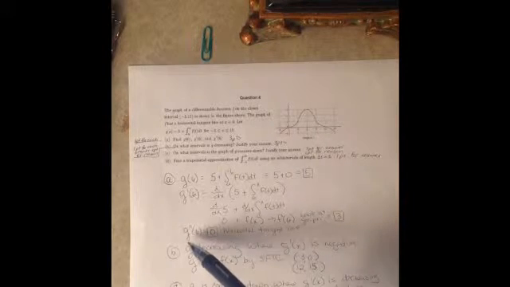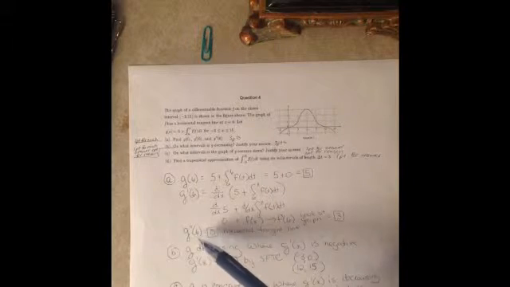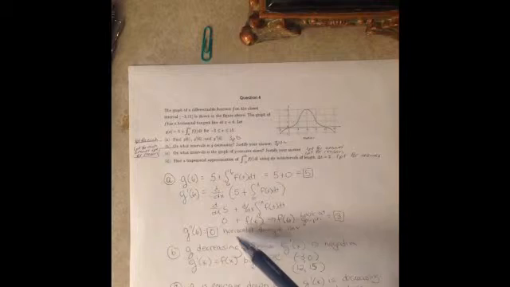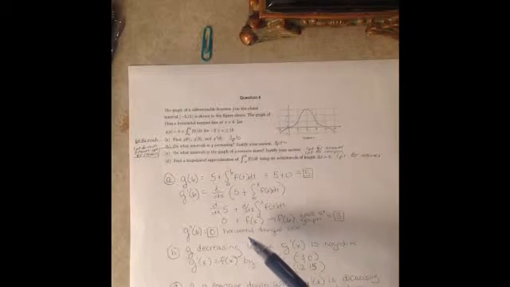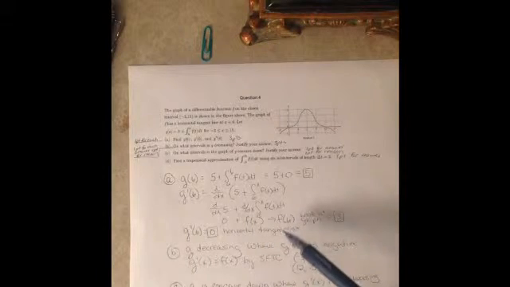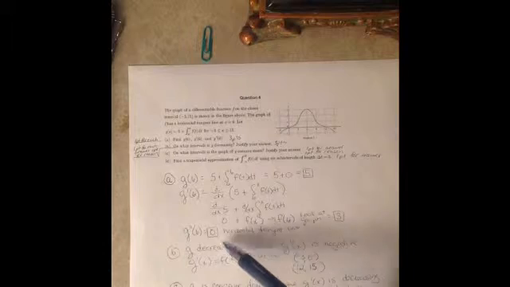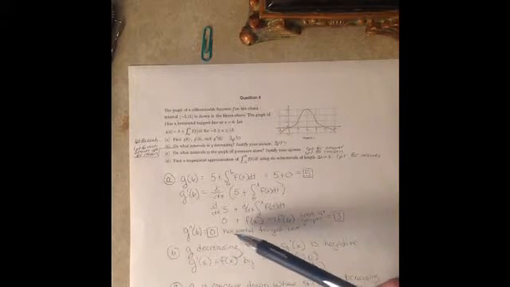And then the second derivative at 6, or g double prime of 6, equals 0, because it told you up in the instructions that you had a horizontal tangent at x equals 6. So that means the slope is what? 0. And when you take the second derivative of g, that would be the slope of f.